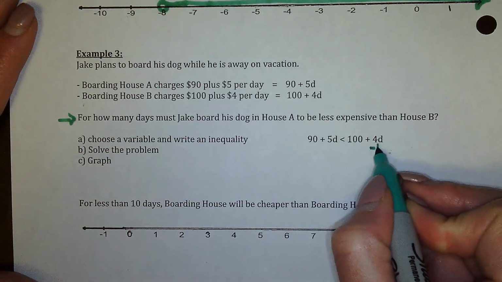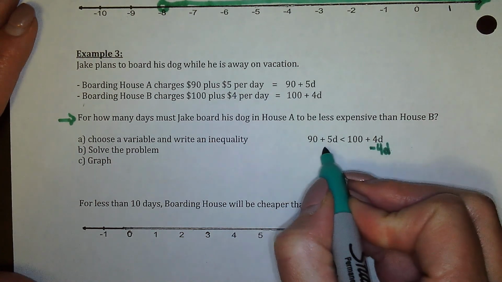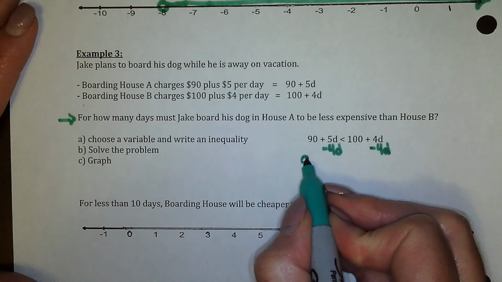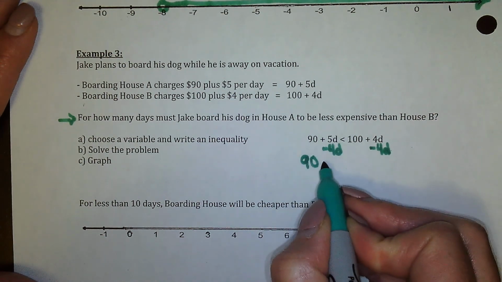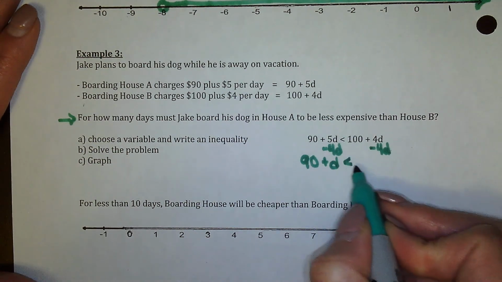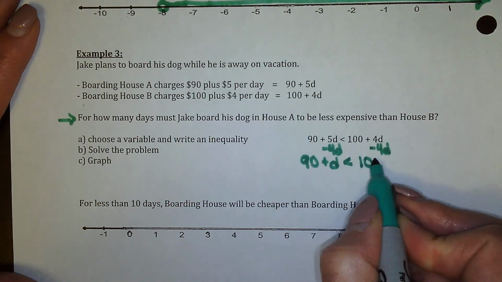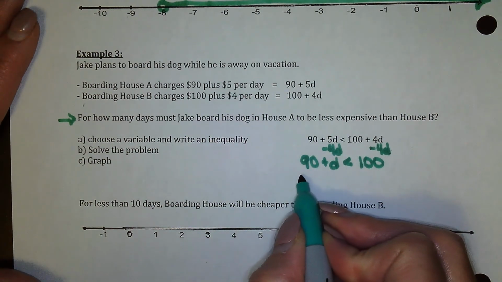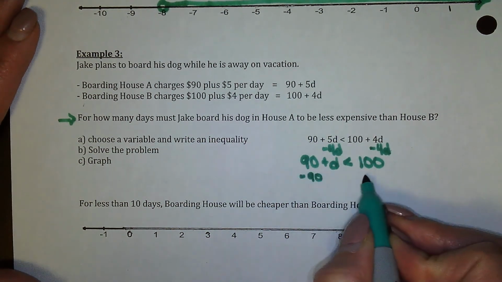So I might take away a 4D on both sides. So that leaves me with 90 plus just 1D is less than 100. Now I want to get that 90 over to the other side. So I'm going to subtract it.